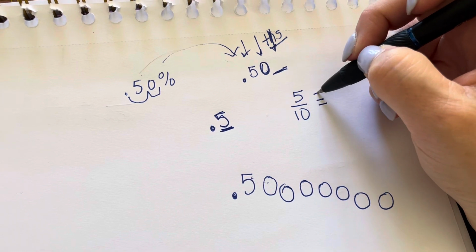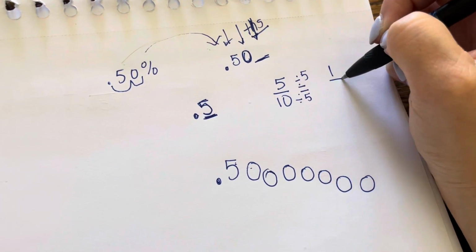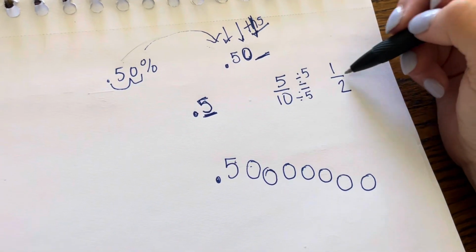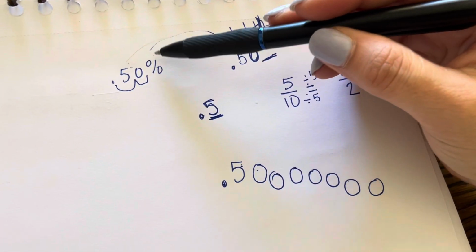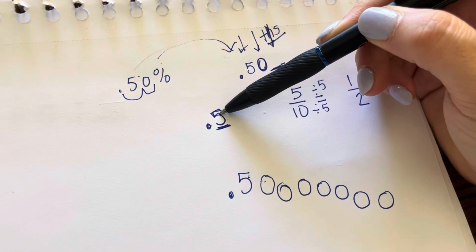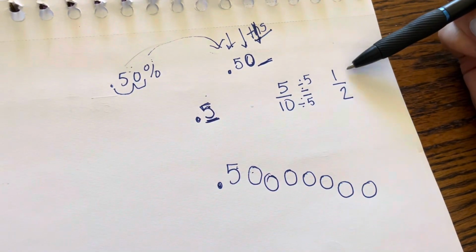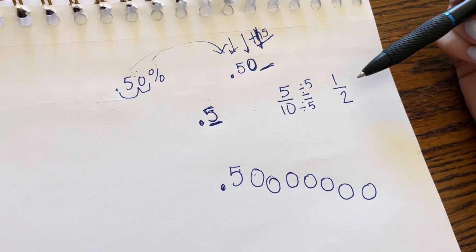No, 5 goes into both. And I get 1/2. So 50% turns to 0.5, 5/10 as a decimal. And as a fraction, 50% turns to 1/2.